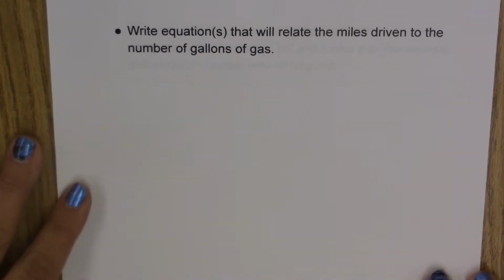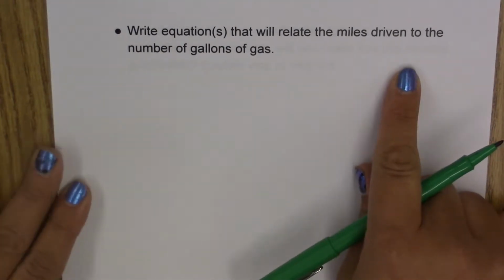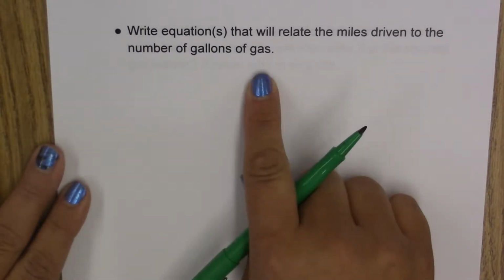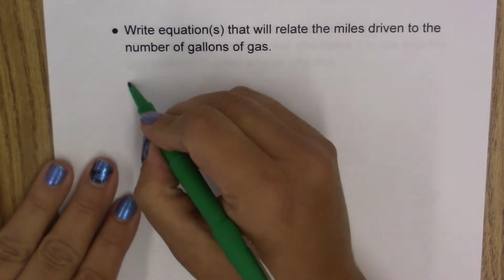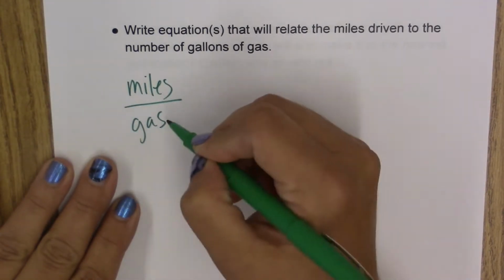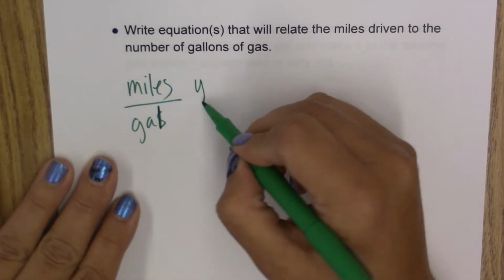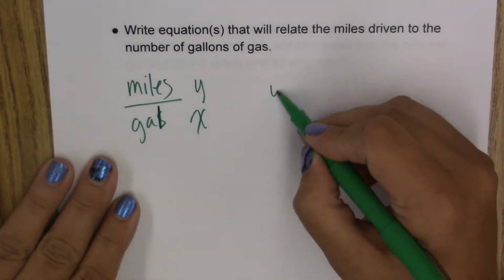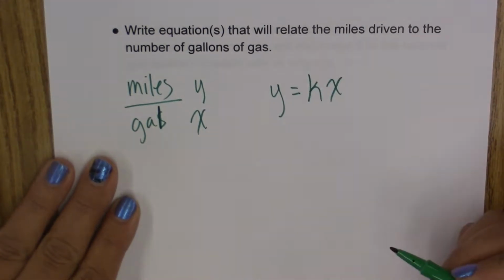Our next question: write an equation or equations that will relate the miles driven to the number of gallons of gas. All right, so we're doing miles to gallons. Let's use gallons as our x and miles as our y. So we could say y is equal, remember our general form, to k times x.